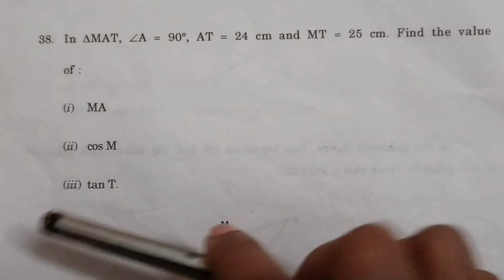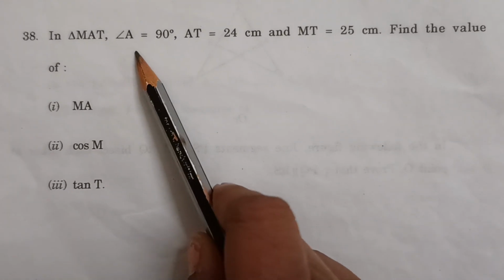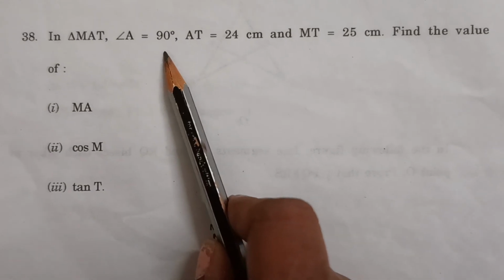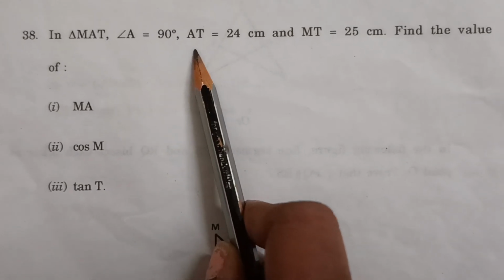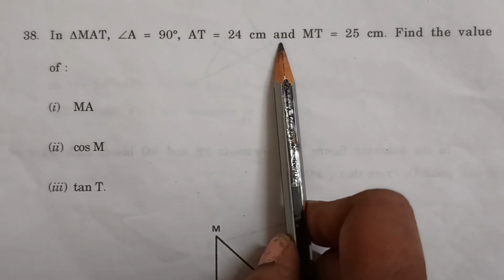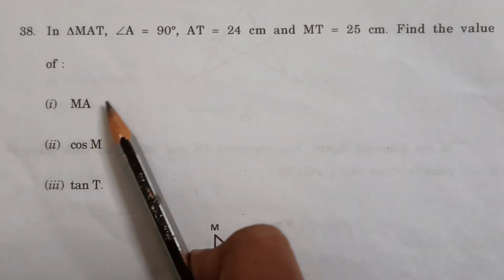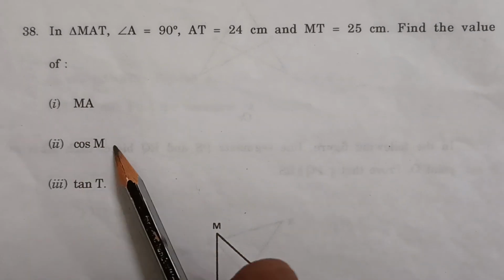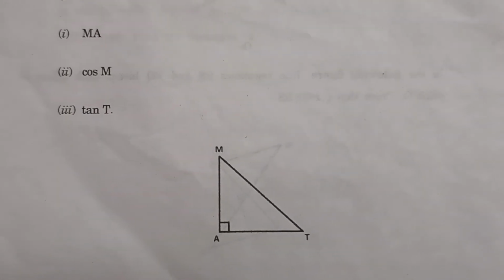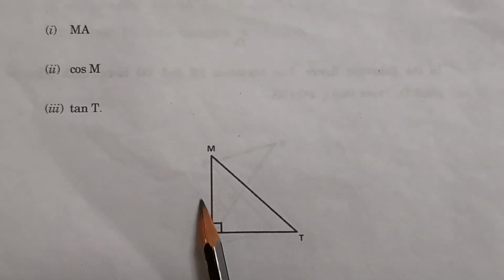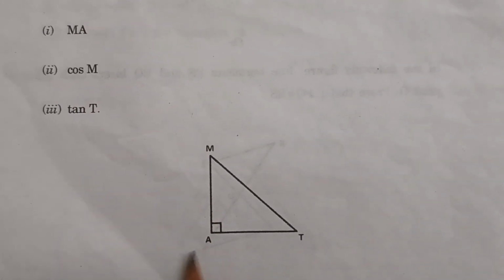Question number 38. In triangle MAT, angle A is equal to 90 degrees, AT is equal to 24 centimeters and MT is equal to 25 centimeters. Find the value of MA, cos M and tan T. Here the figure is given, MAT, and this is a right angle.